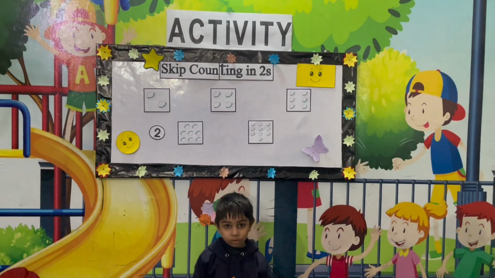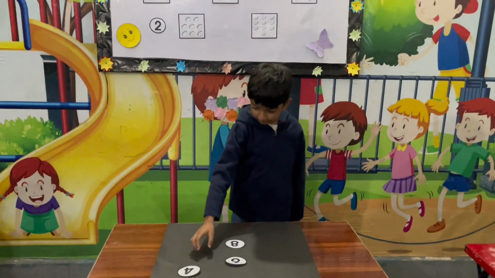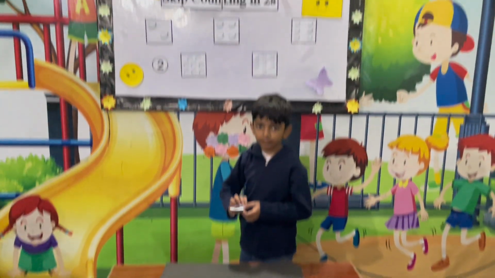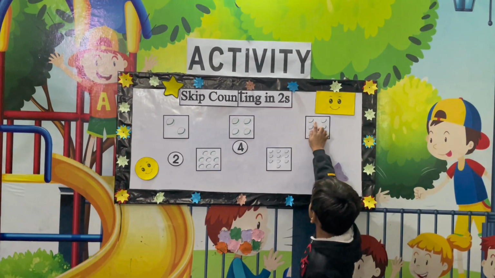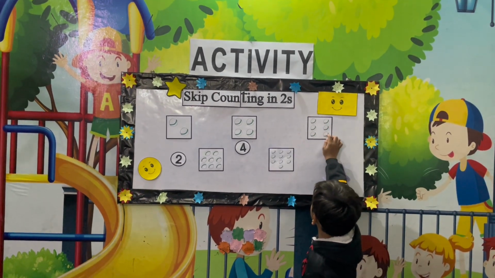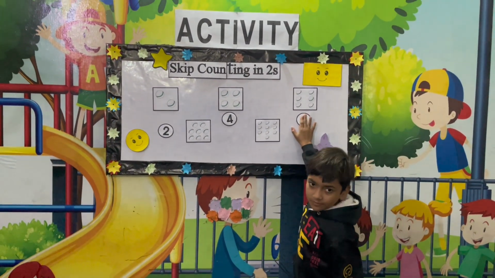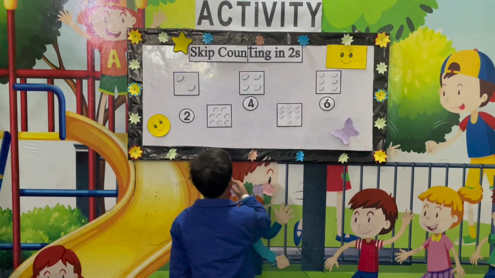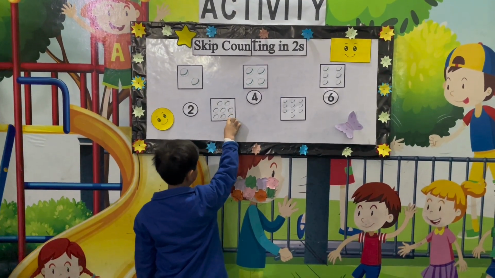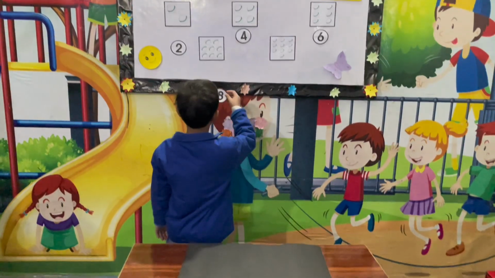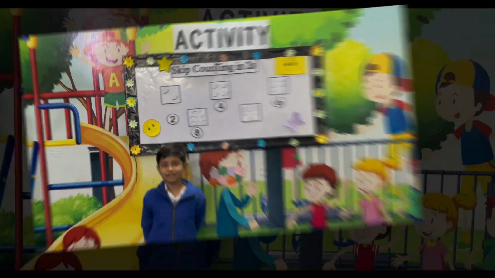There are 2 rows. 1, 2, 3, 4. There are 4. 1, 2, 3, 4, 5, 6. There are 6 rows.